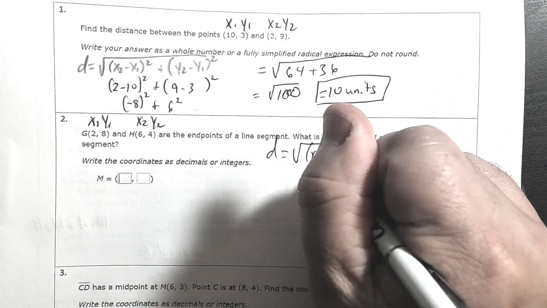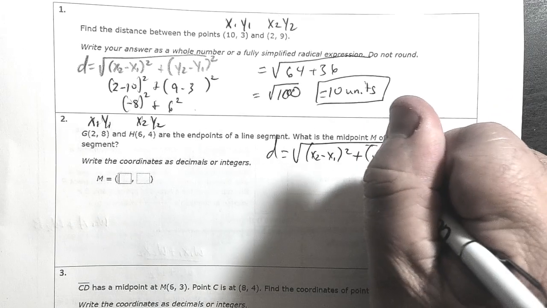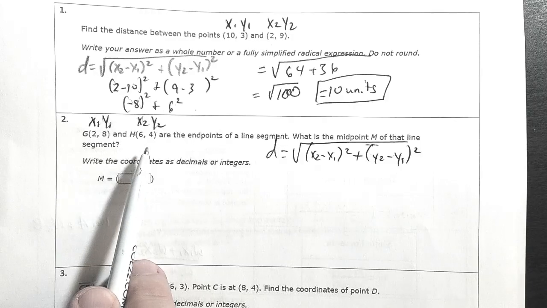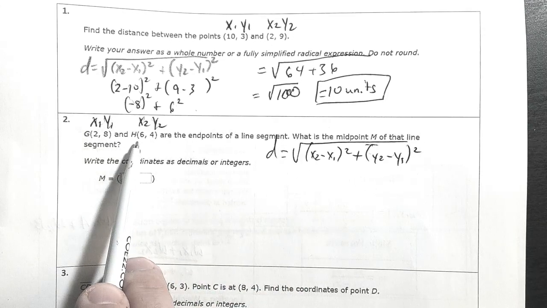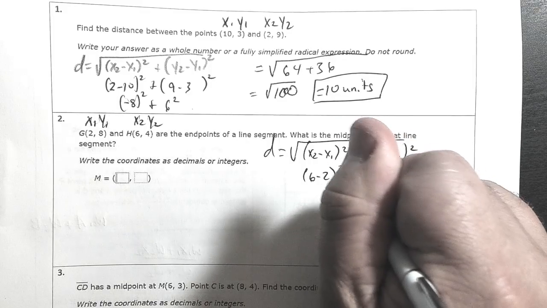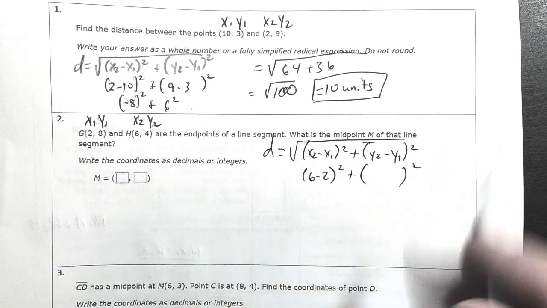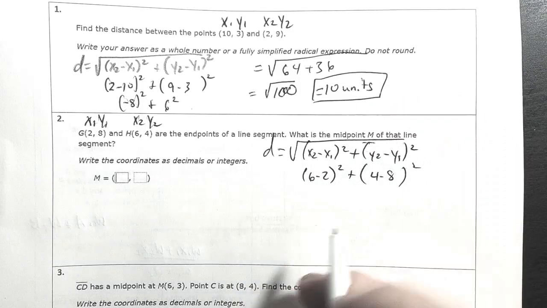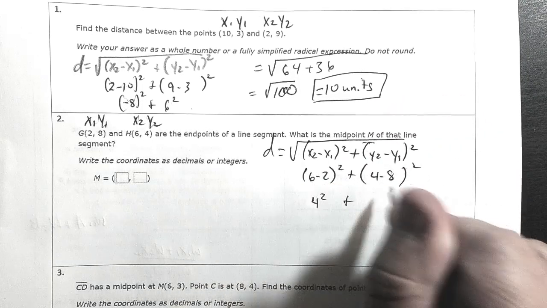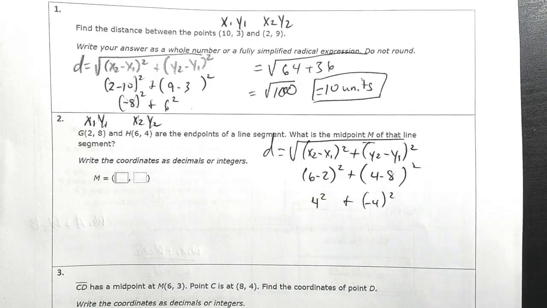Again, and that's something that's helped me memorize it, is writing it so much. I'm not saying you guys need to because it's on the reference sheet. I'm just saying that it also helps. So your x's are 6 minus 2, that's squared. And then over here are y's, 4 minus 8. All right, so 6 minus 2 is 4 squared plus 4 minus 8 is negative 4 squared.